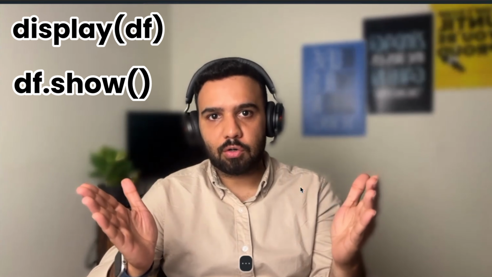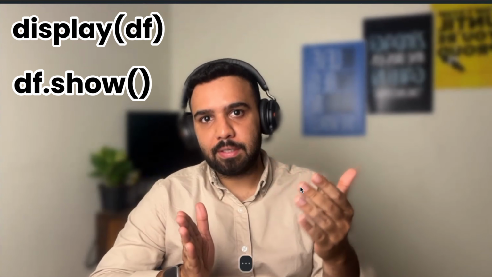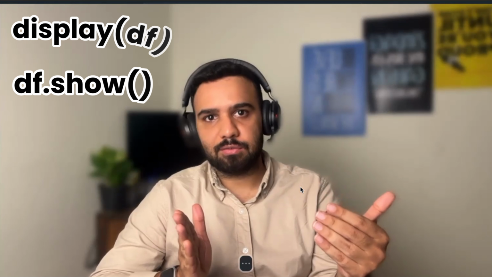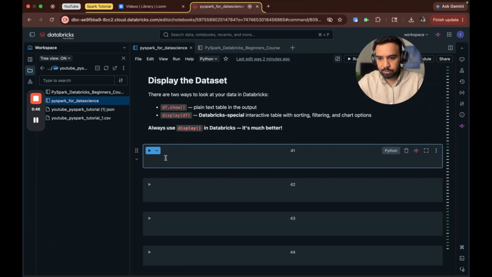We'll discuss all of those variants, and dot display has a lot more advantages, and we will discuss those advantages as well in this particular session, right? So let's jump into the session. What we are going to do is read the data first and then we'll try to see how both dot show and dot display work, right? So we'll read the data.